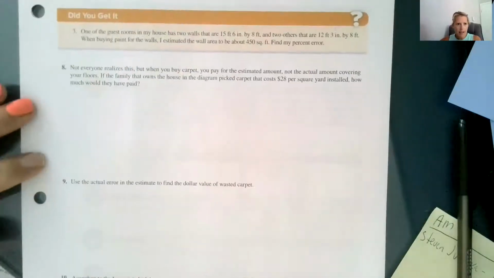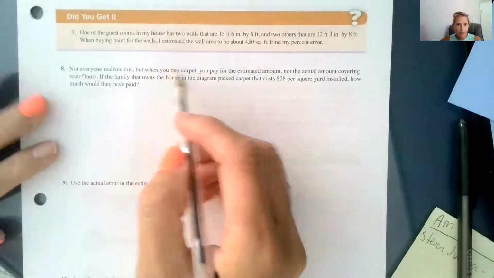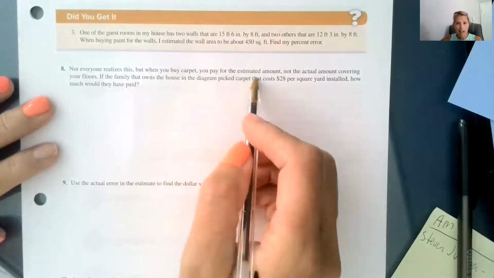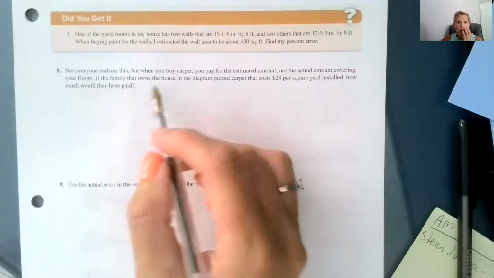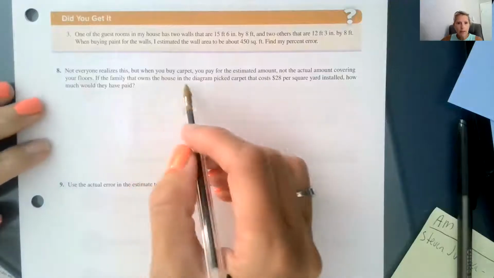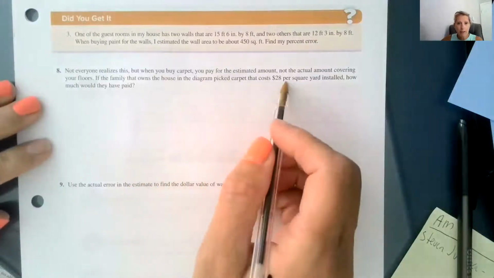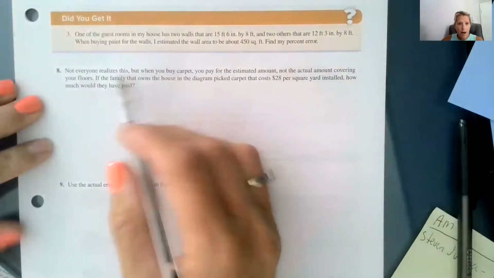Number 8 says, not everyone realizes this, but when you buy carpet, you pay for the estimated amount, not the actual amount covering your floors. If the family that owns the house in the diagram picked carpet that cost $28 per square yard installed, how much would they have paid?